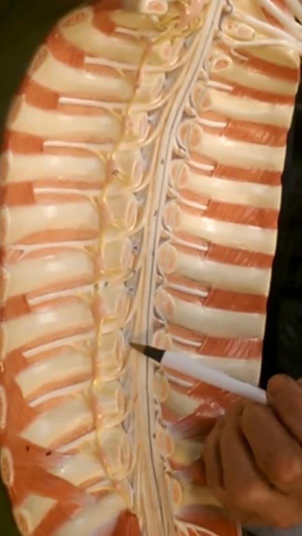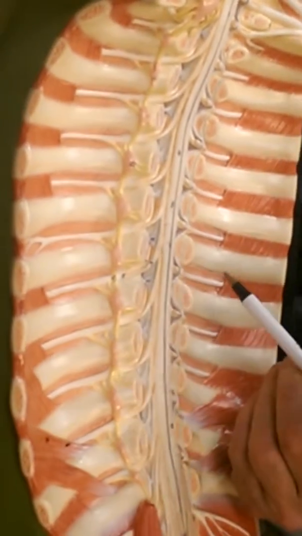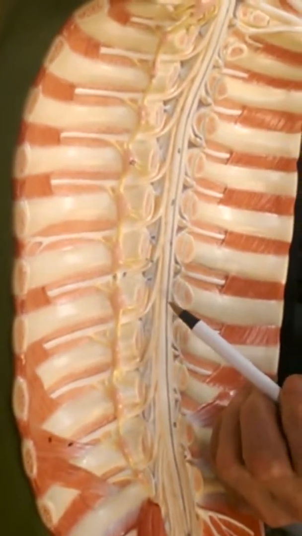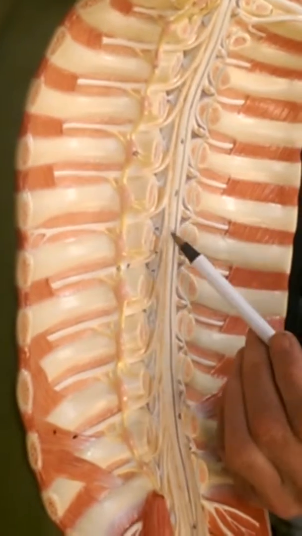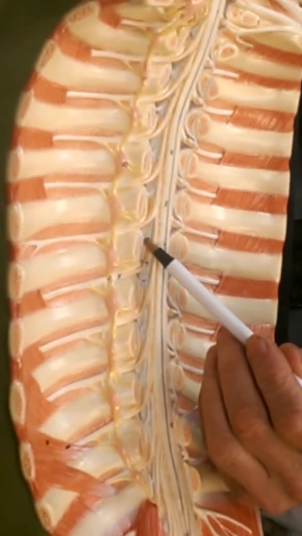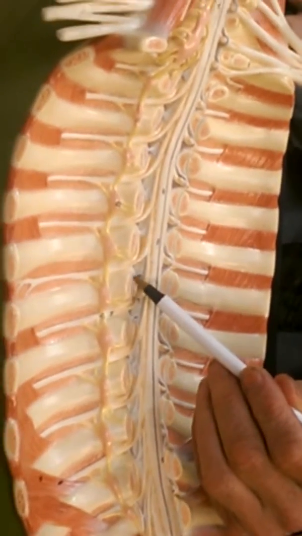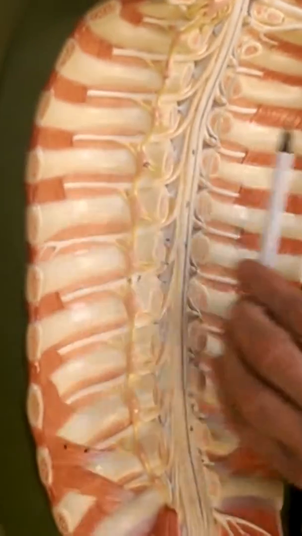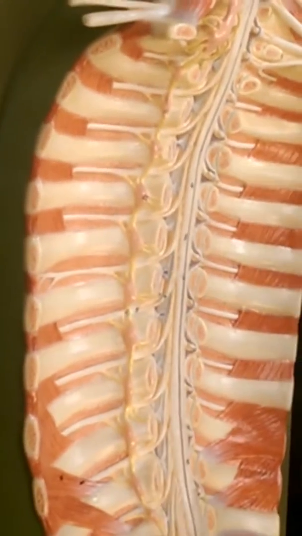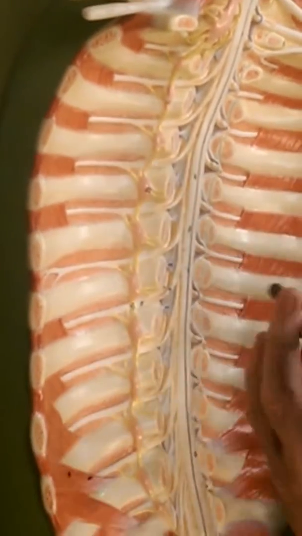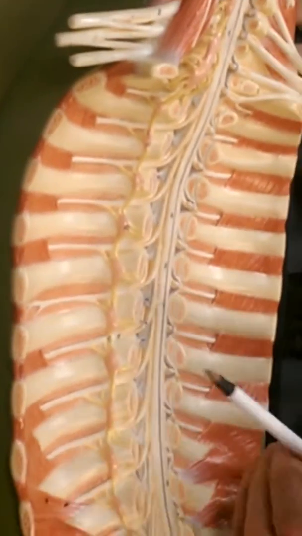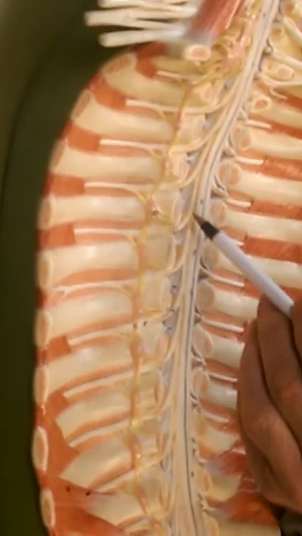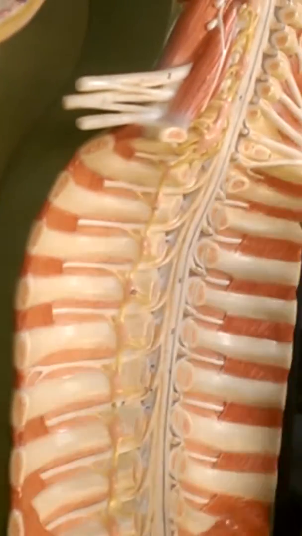They're kind of bluish, and they come off the lateral part of the pia from the spinal cord here. They run out, merge with the arachnoid, then merge with the dura, and then anchor to the bone of the vertebra to help prevent lateral displacement, keeping the spinal cord in place. So these are all denticulate ligaments right there.